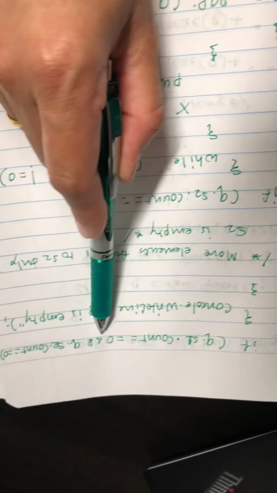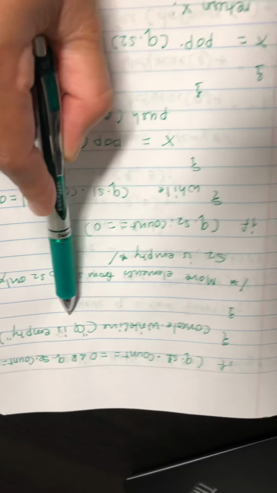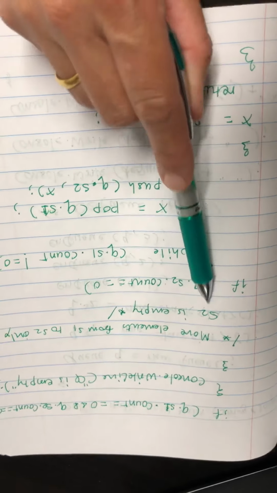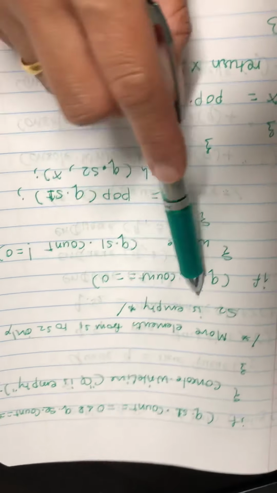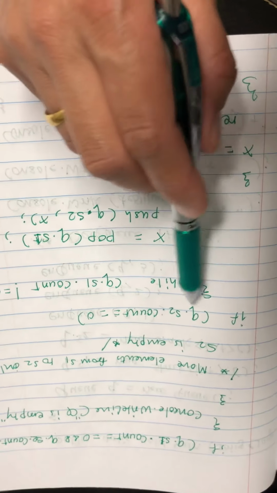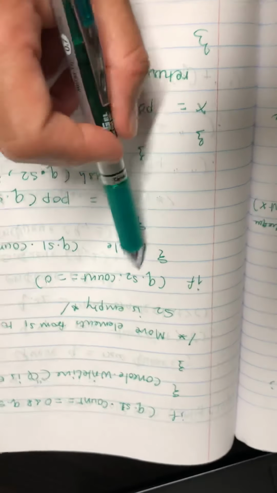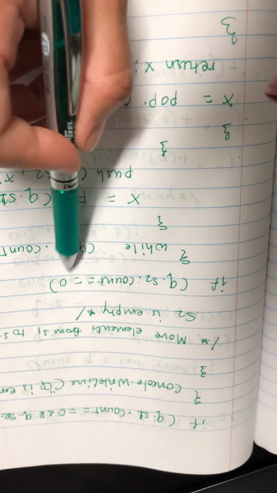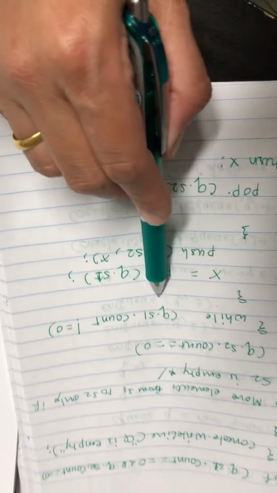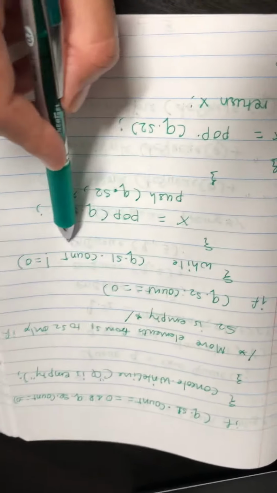So here integer x is declared, where if both stacks are empty, then we say that the queue is empty. Now if q dot s2 dot count is zero, meaning there are no elements in the second stack, in that case we move elements till the first stack becomes empty.